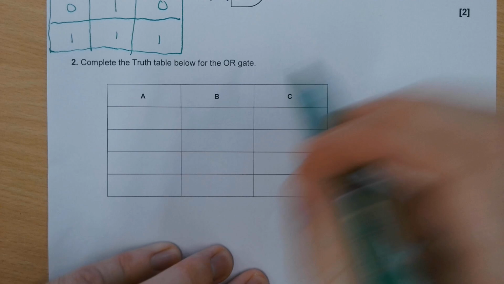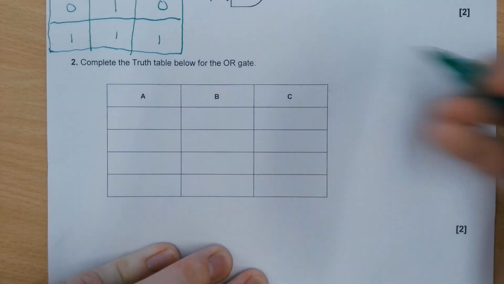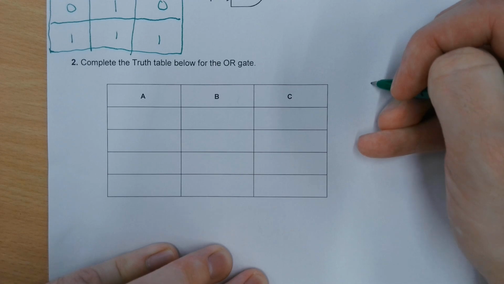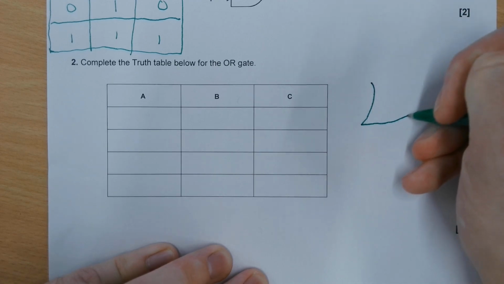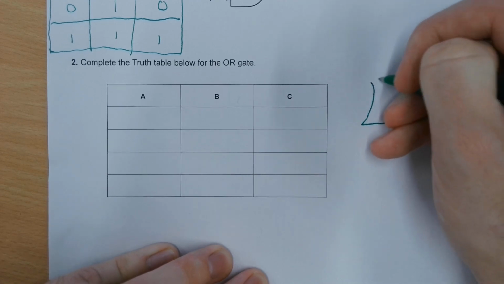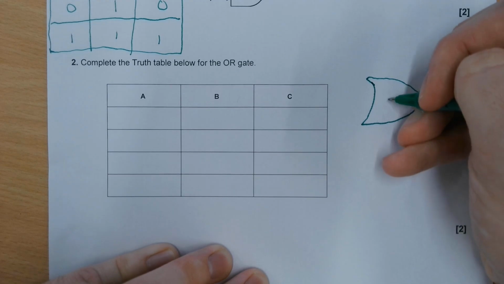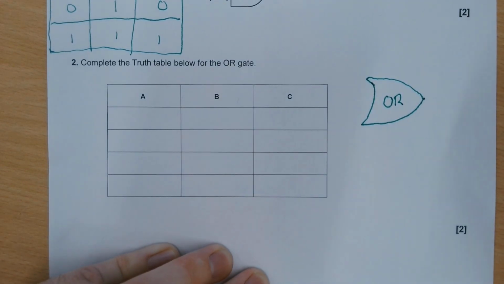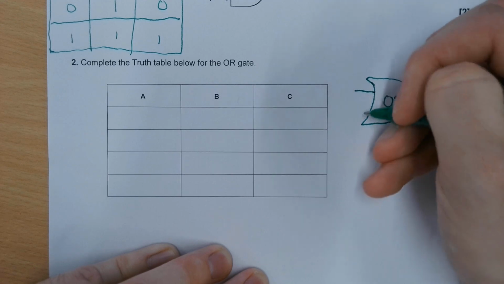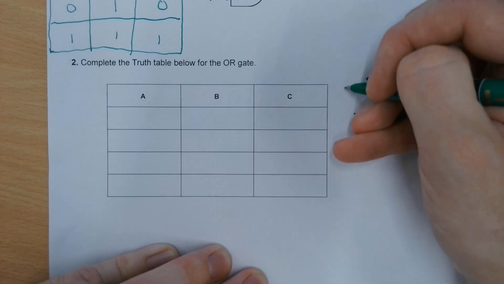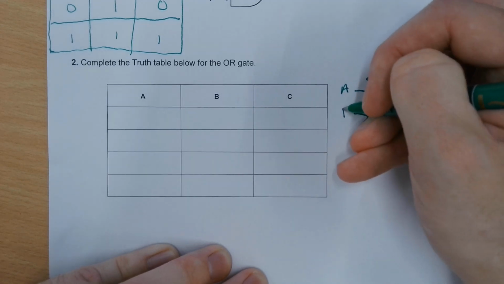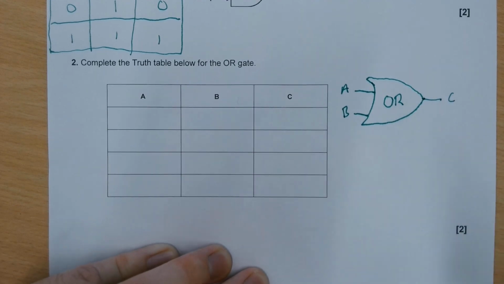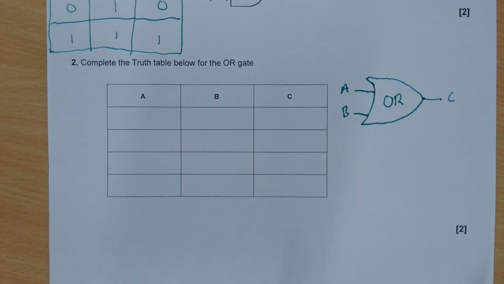I'm going to go for a rocket ship sort of effect here, but even if it looks really bad, you can always just put in the name of the gate inside. The OR gate always accepts 2 inputs as well, so let's label them A and B, and then output C. So there is our OR gate.